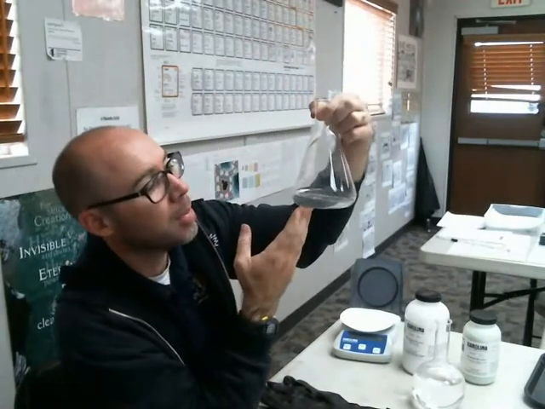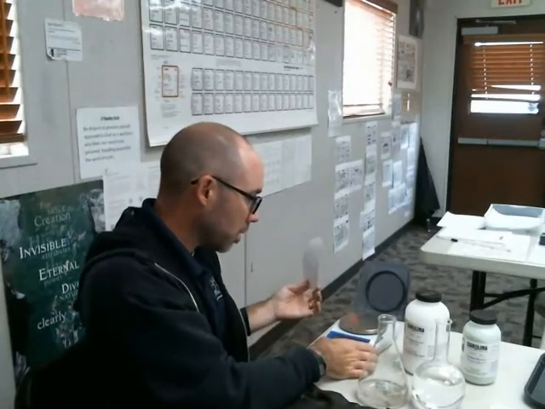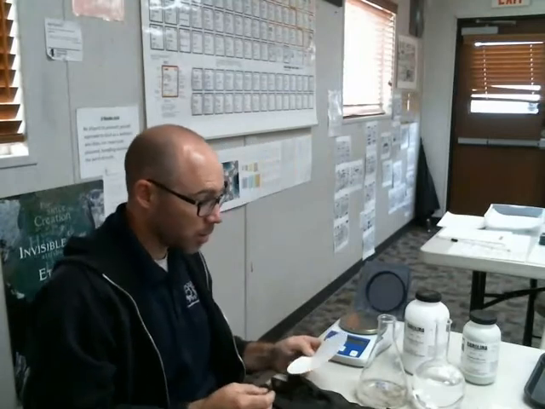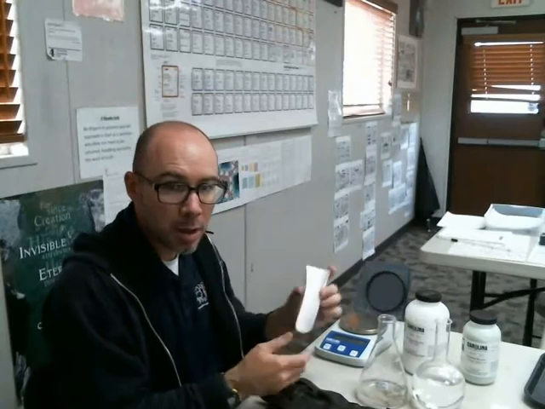Okay? I did probably put maybe 100. Next thing I'm going to do is I'm going to weigh out the right amount of the stuff that I need for my experiment. I'm going to do it on some filter paper so I can shoot it in there. Nice and easy.